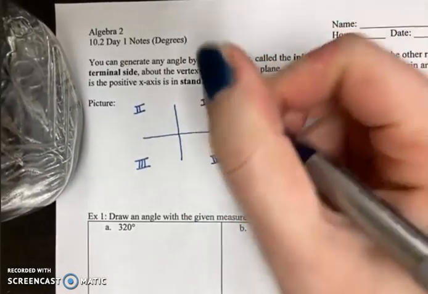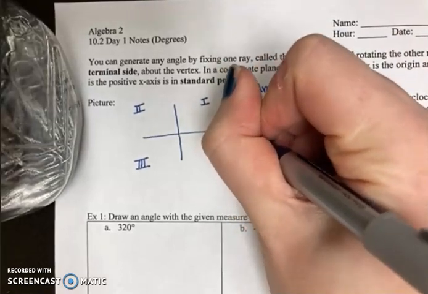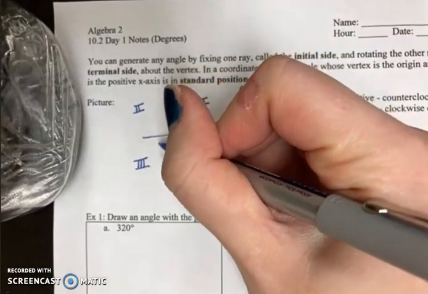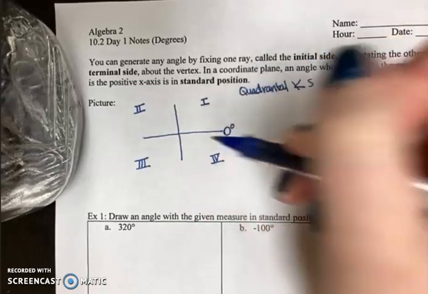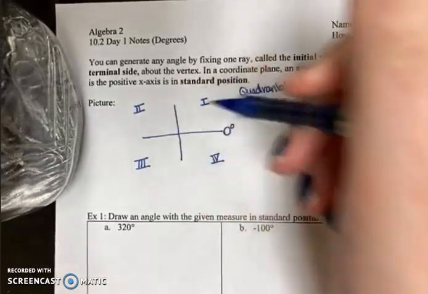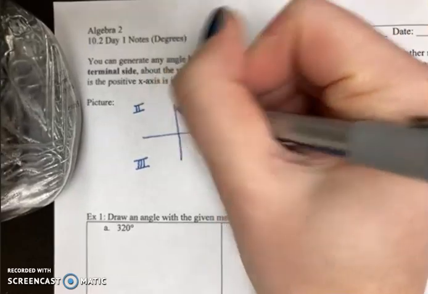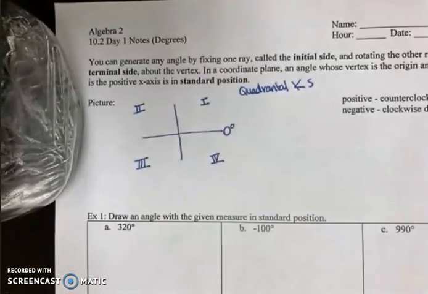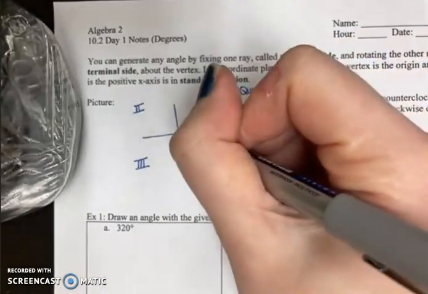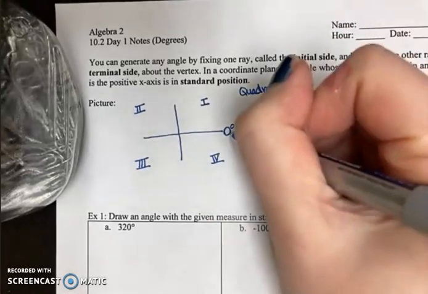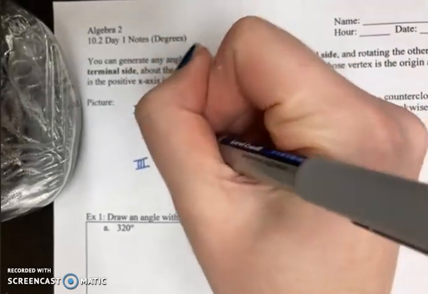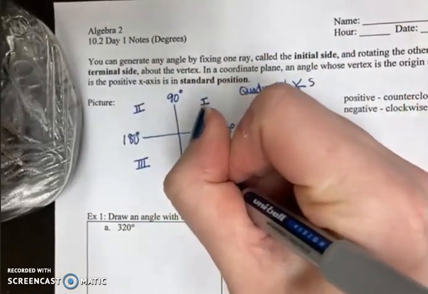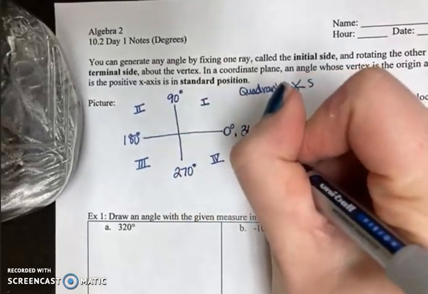Splitting up quadrants 1 and 4, we're going to start with 0 degrees. And we're going to rotate in this direction all the way until we create a full circle. So going from 0 to, look, what angle does that look like if I have two lines intersecting like that? This should look like a 90-degree angle to you. So it goes from 0 to 90, and we have another 90-degree angle, so 180, and then another 90, so 270, and then another 90, so 360.